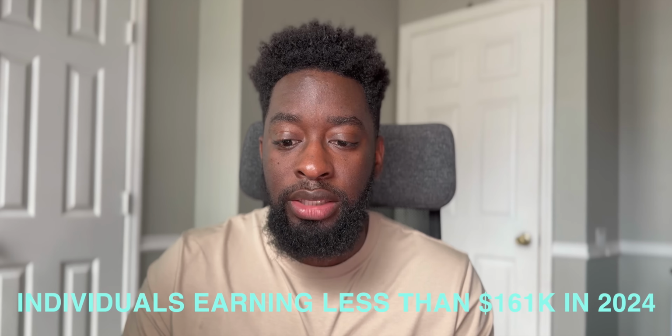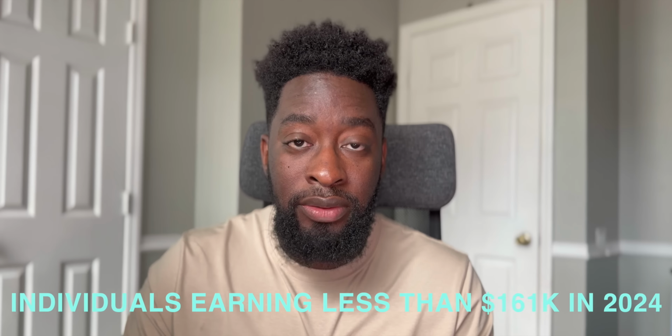The traditional IRA is useful also whenever you're trying to do a backdoor IRA. So if you don't meet the income threshold to open up a Roth IRA account, then what you could do is you can open up a traditional IRA account, fund that account, and then convert it into a Roth IRA through what is known as the back door.